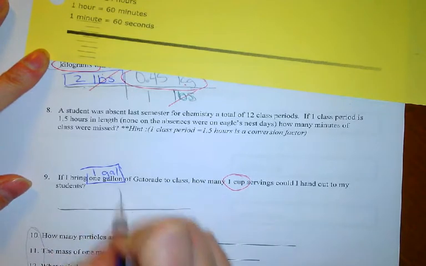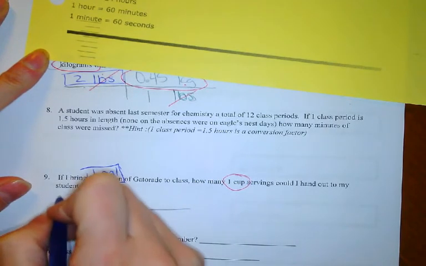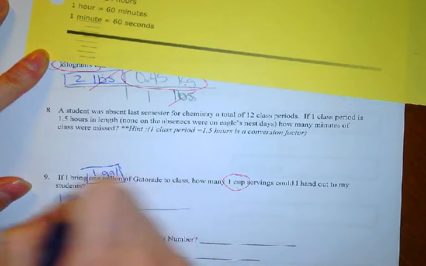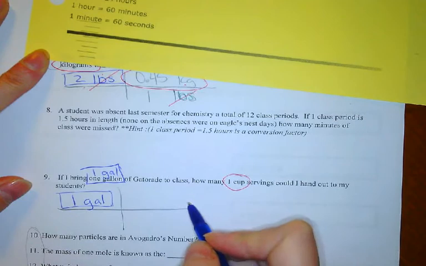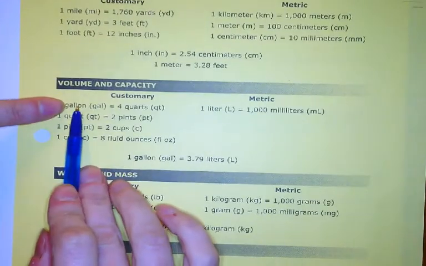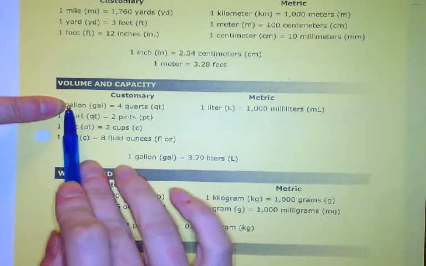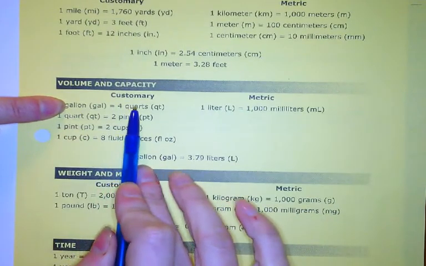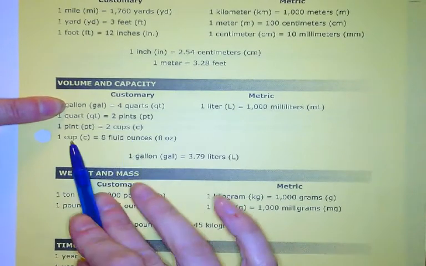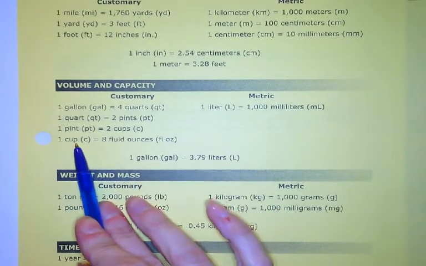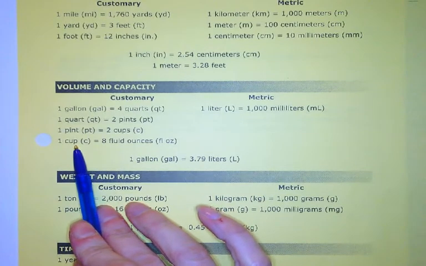So I know I need to at least start with 1 step. And my given goes in my top left, 1 gal. And as soon as I can get cups up here, I'm done. So let's look at our volume section. Gallon is here and here. So I know gallons equal to quarts, but I'm not looking for quarts. I know gallons equal to liters. Shoot. Cups is only here. So how can I connect those dots?